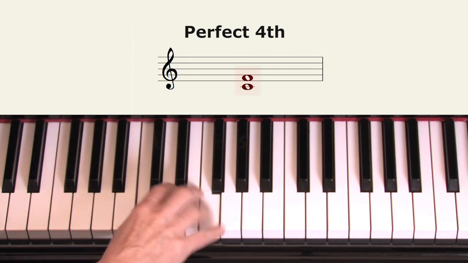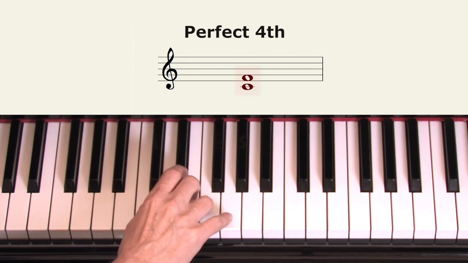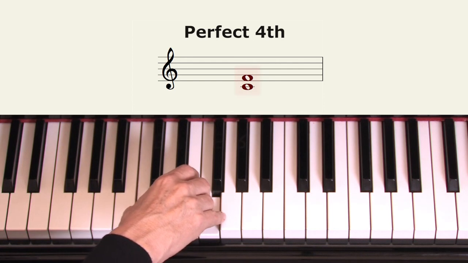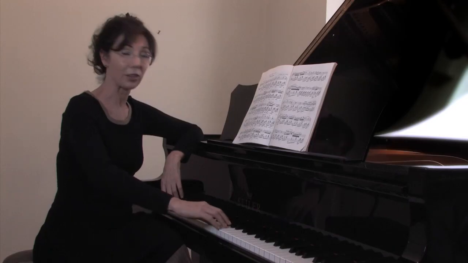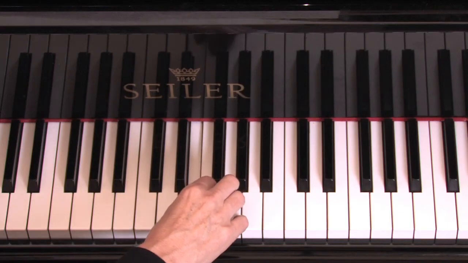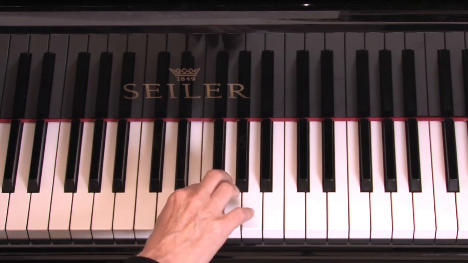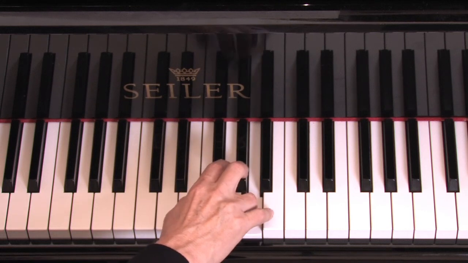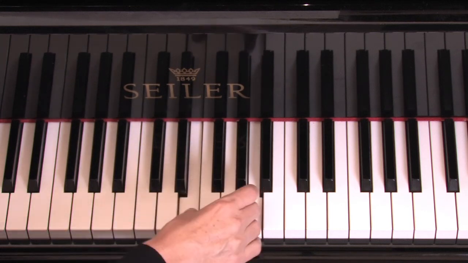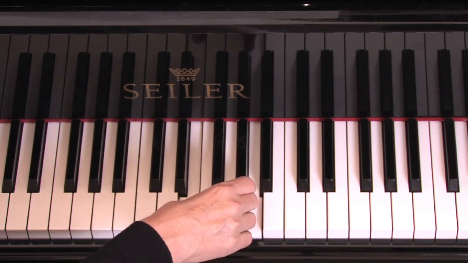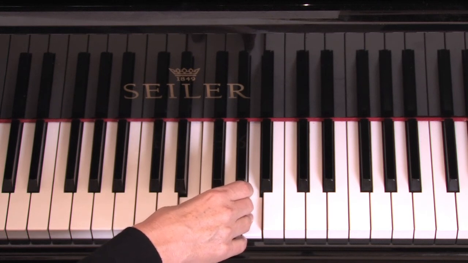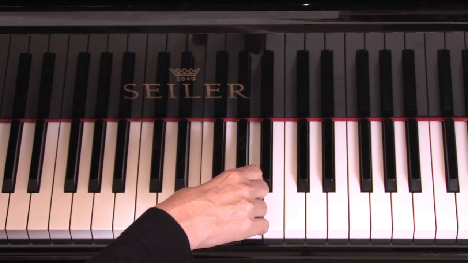So if I count 1, 2, 3, 4, 5 semitones, say I'm on E and I want to get to a perfect fourth, I say 1, 2, 3, 4, 5, and I know that E to A is four named notes, so E to A is also a perfect fourth.